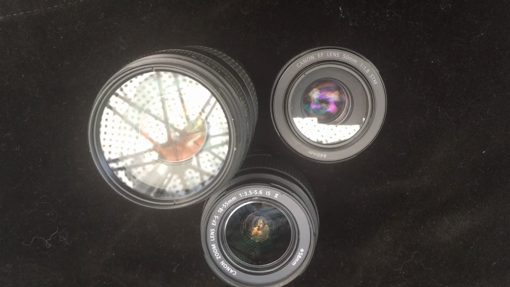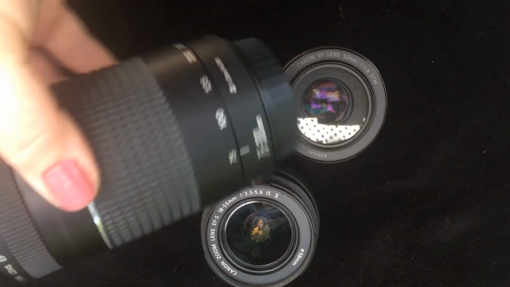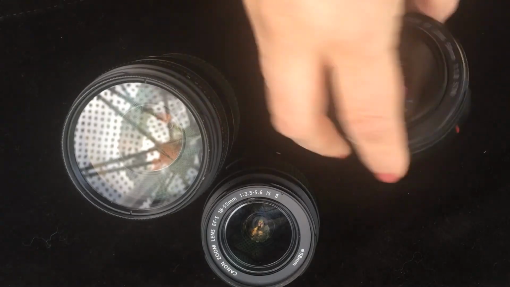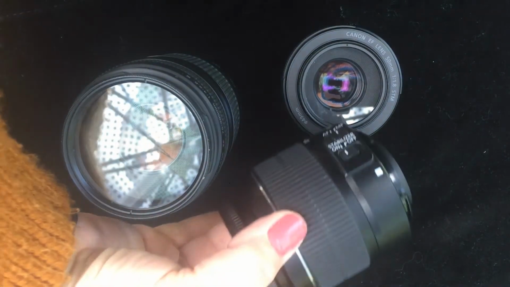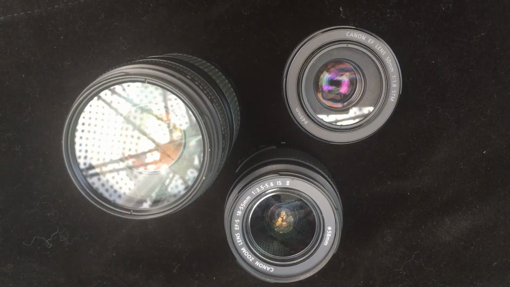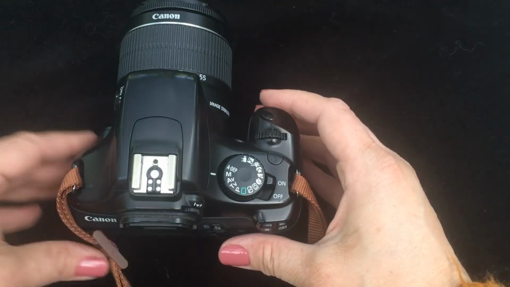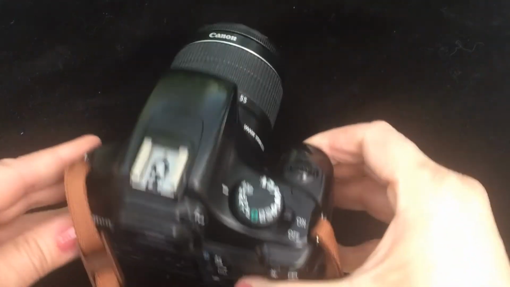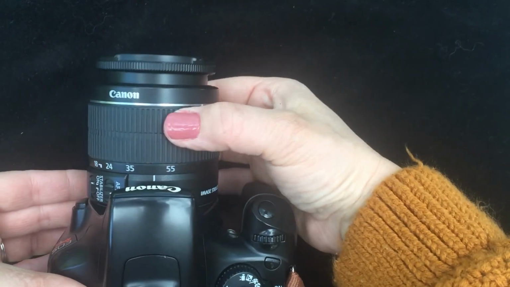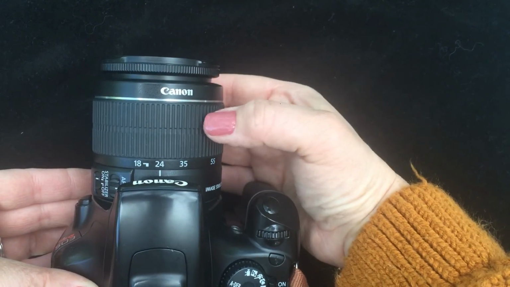The type of lens you use on your camera will directly dictate how large or small your aperture opening can be. A zoom lens versus a prime lens that doesn't zoom at all versus a smaller zoom lens. They all have different aperture or f-stop capabilities. This is the standard zoom lens that comes on the camera. It only goes from 18 to 55, but it will zoom in and out.